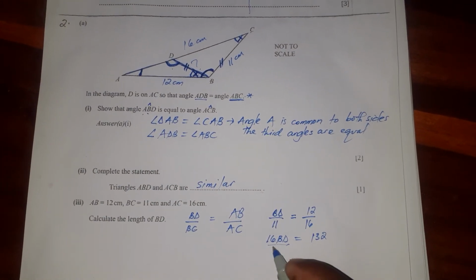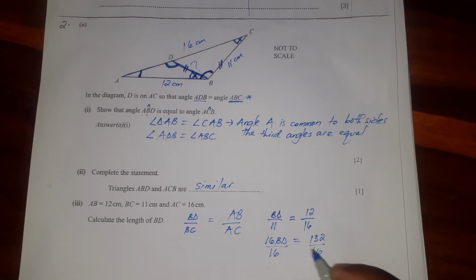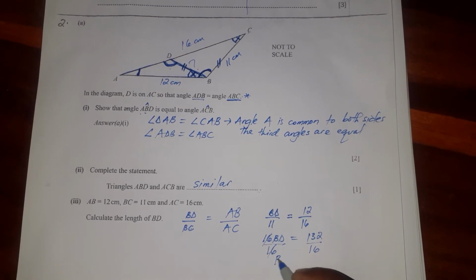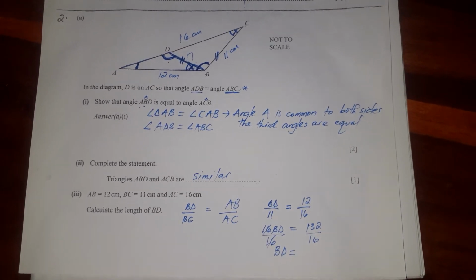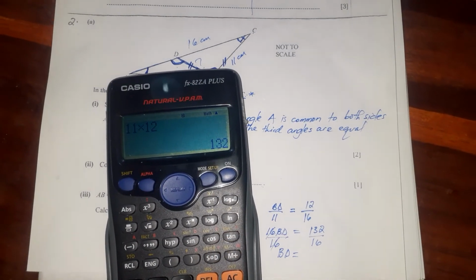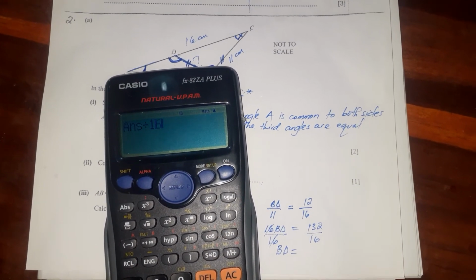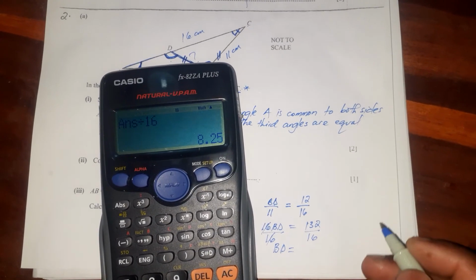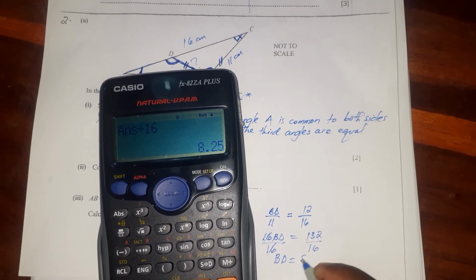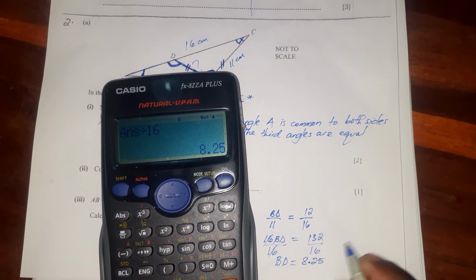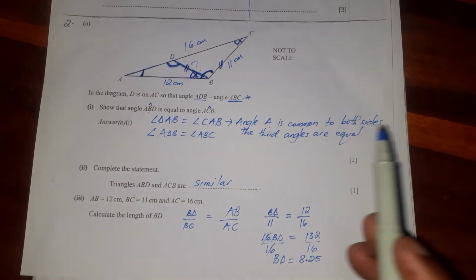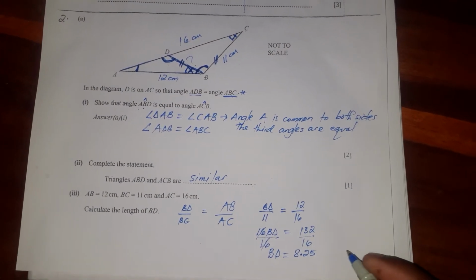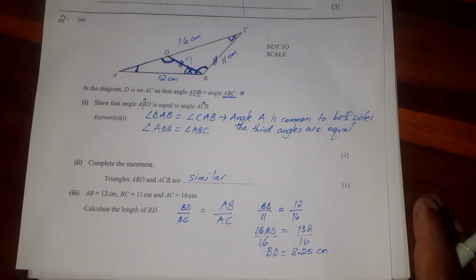Then we have to divide both sides by 16 so that this can cancel, and then our BD is equal to 132 divided by 16. We are getting 8.25. Since the units are centimeter, we can also write centimeter.